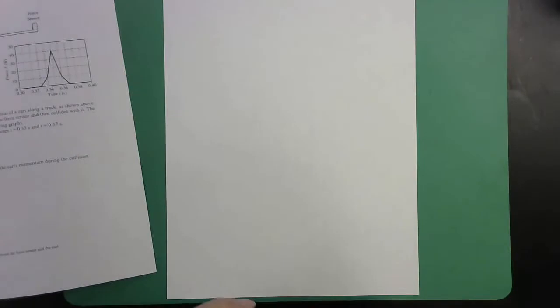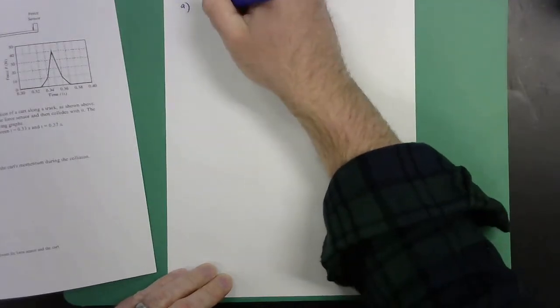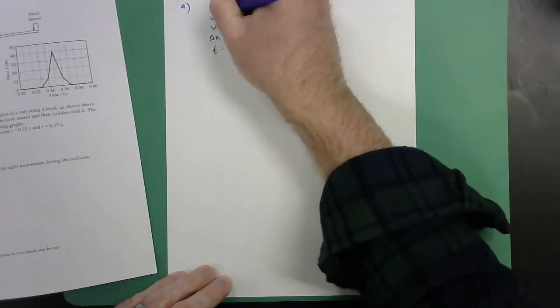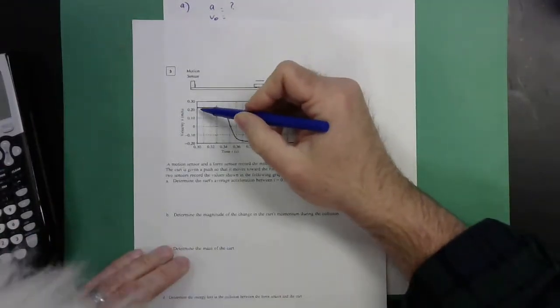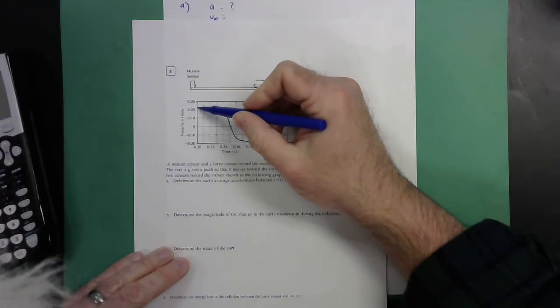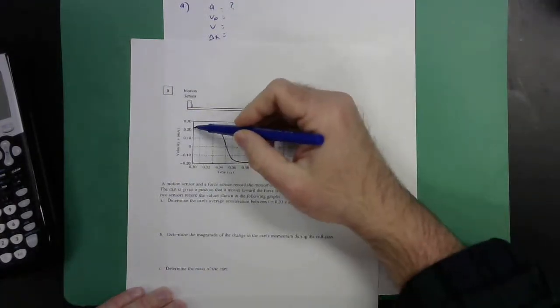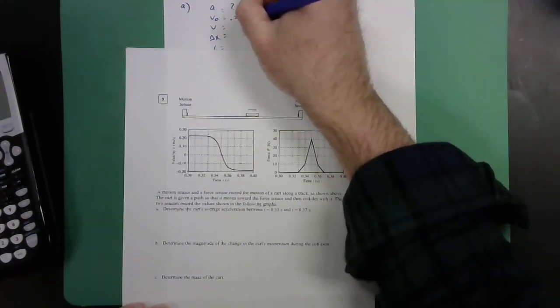So taking a look here at part A. Here we go. Find the acceleration. So I'm going to say a, v naught, v, displacement, and time. Acceleration is what I'm trying to find. Initial velocity, to me, it looks like, what do you think? You think that's 0.22 maybe? Yeah, sure, we'll say 0.22. Or should I say 0.25? It's a fourth away. We'll say that's 0.22 meters per second.